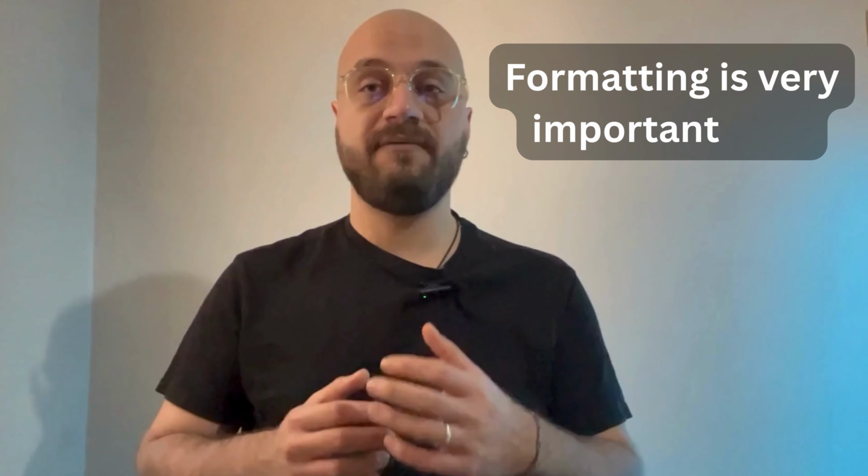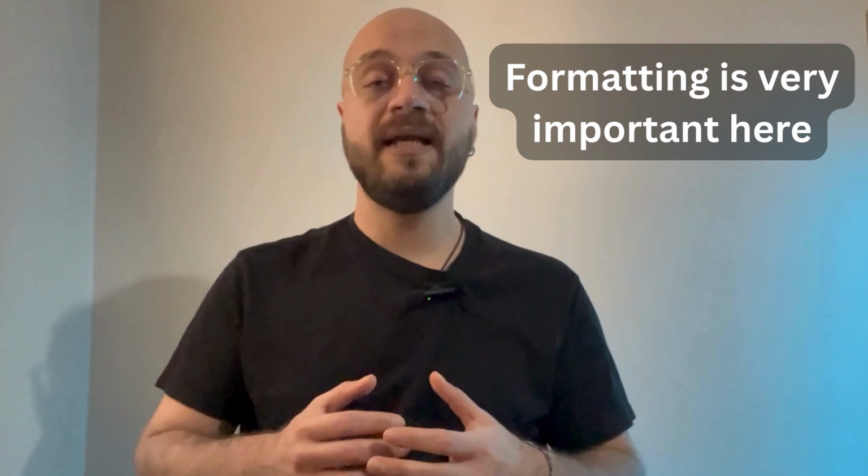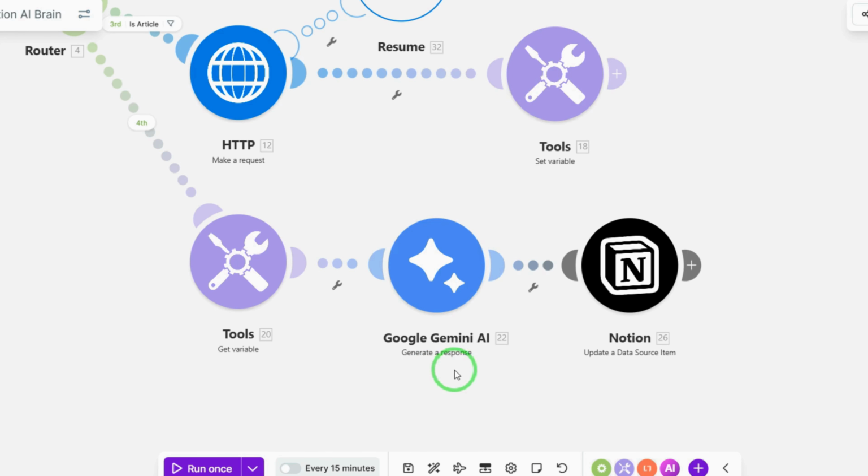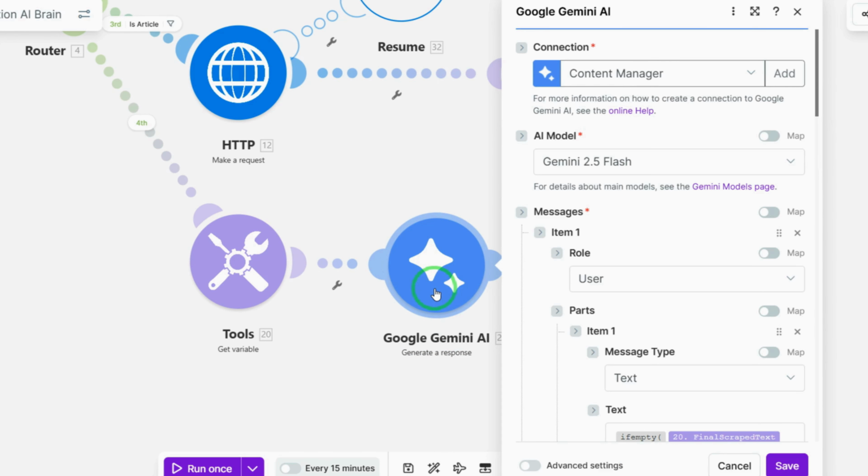It's going to read everything for us and write the summary and put it in a format that is very readable, eye-catchy, and easy to read. And we'll put them all back in Notion. This module from Gemini is a generator response. As you can see, I've connected my API key to it.